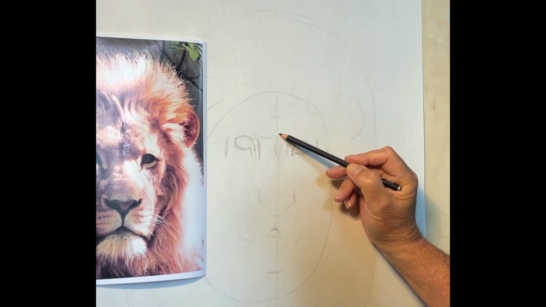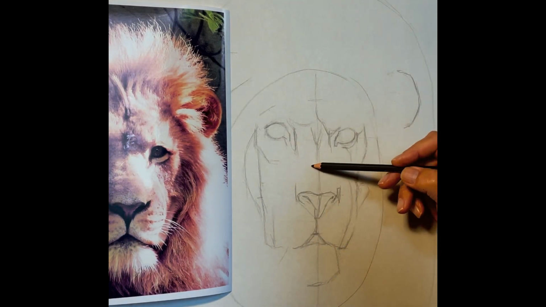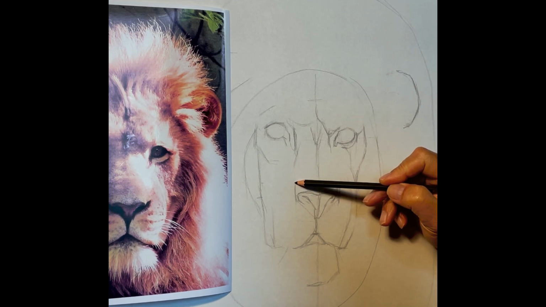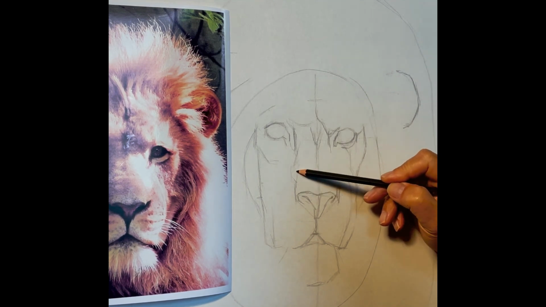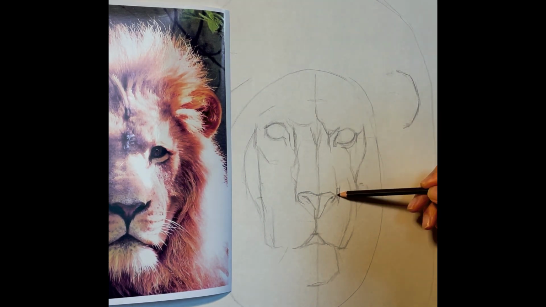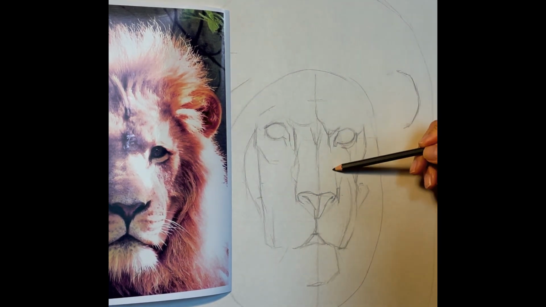But the one on the right is going to be the stronger edge. You're going to have one strong edge and another one that is not quite so strong. The one on the left is going to be in shadow. The one on the right is going to be out in the light.